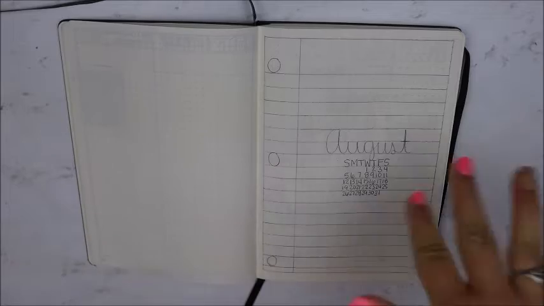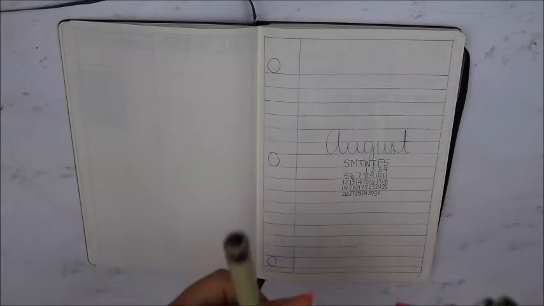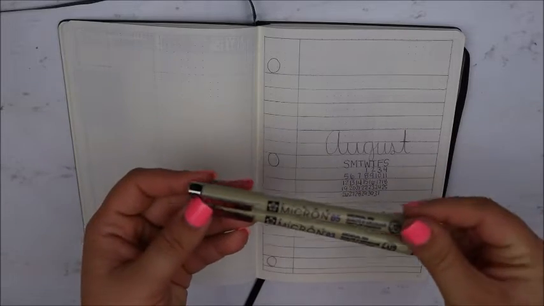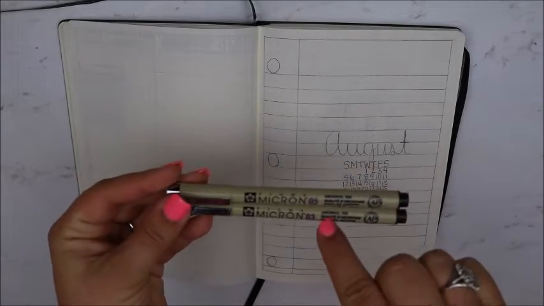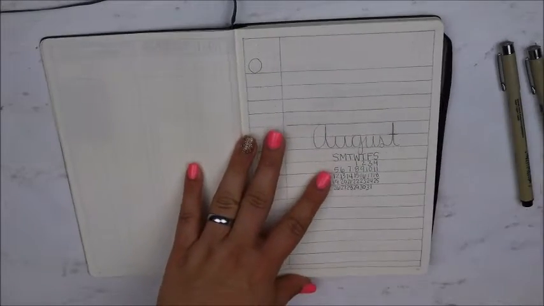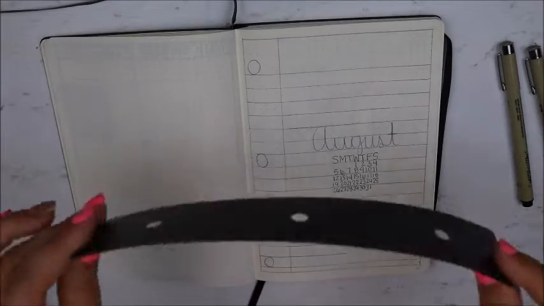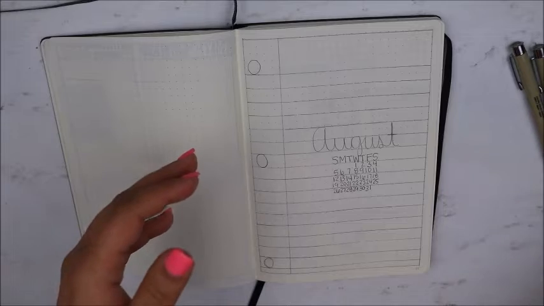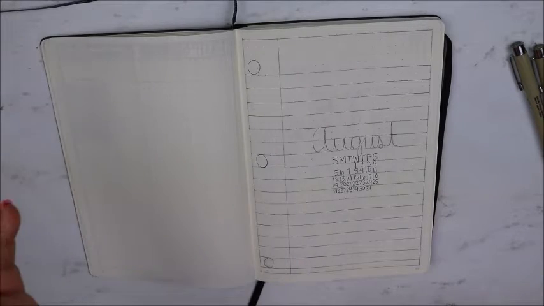I'm going to be pulling in several different tools, but the main ones that I'm going to be using are these Pigma Micron ones. I love them. This is in the 0.3 and the 0.5. I just think they're a really good size and they're perfect for this. And then I just have a regular black flimsy little ruler that I use. But I will be using other things. Everything that I use I will link down below for you guys.